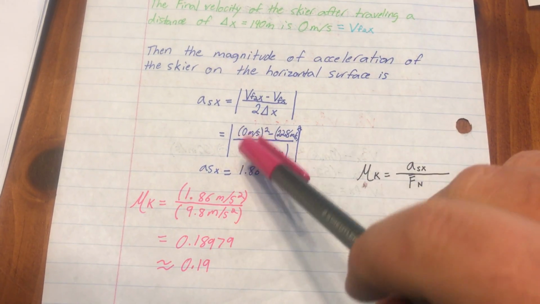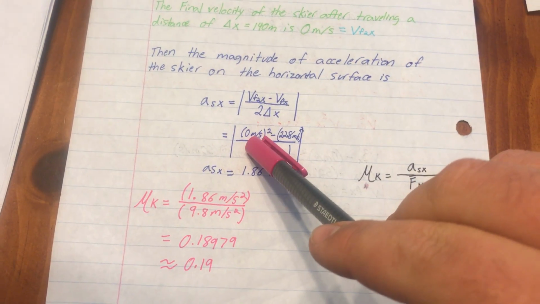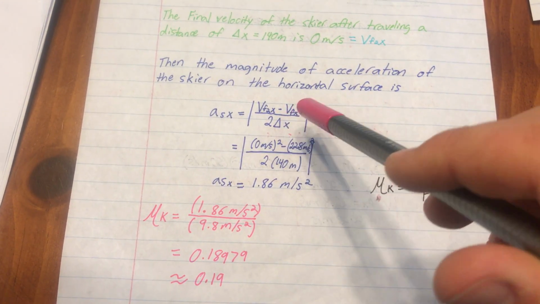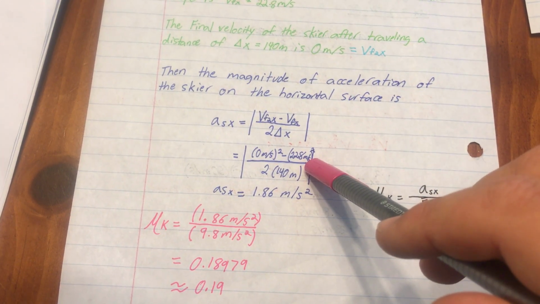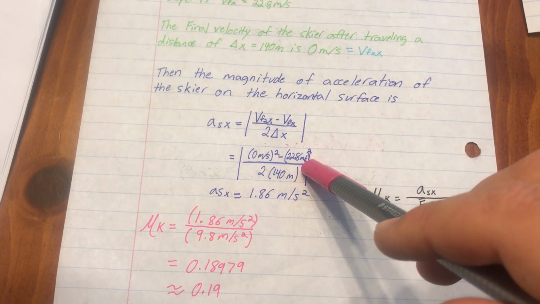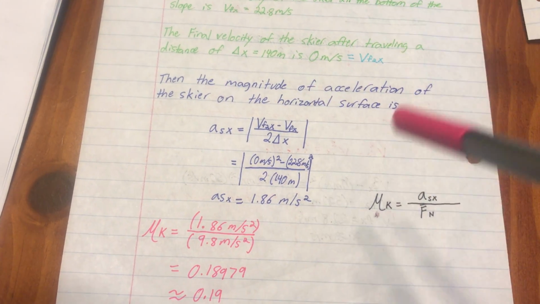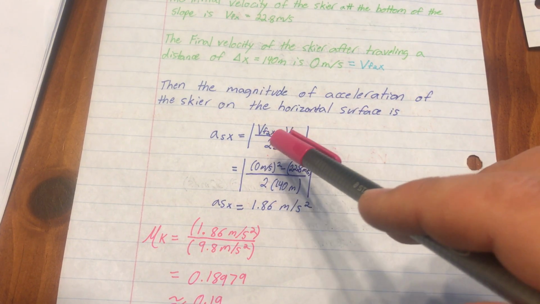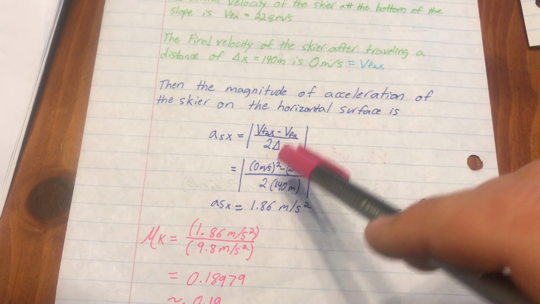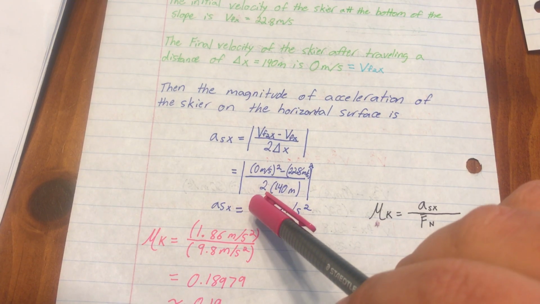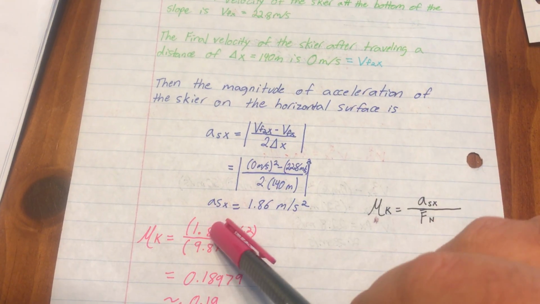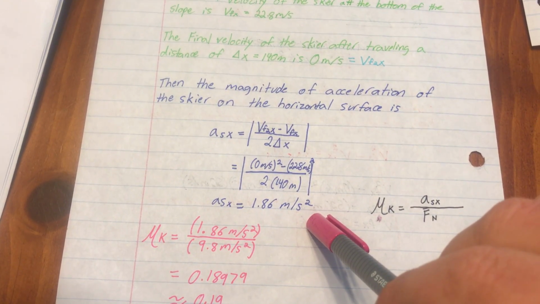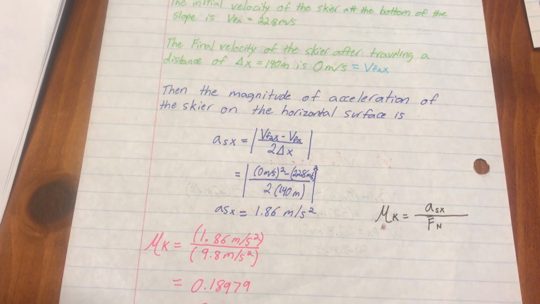So I plugged in 0 for my second final velocity because he came to a stop, and then I took the 22.8 from the first final velocity that I found on the previous page, and I put it over here. I squared those and subtracted them on top, divided by 2 times 140 meters, and that gave me 1.86 meters per second squared for the magnitude of acceleration.